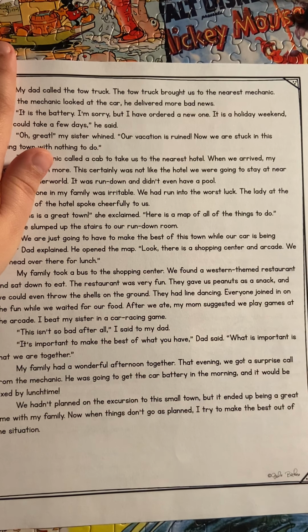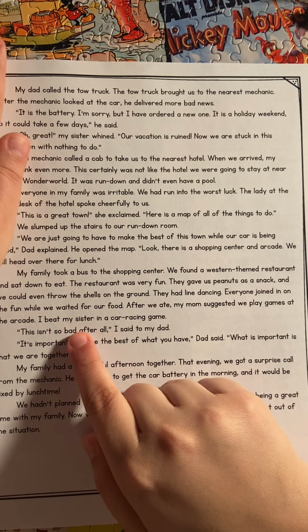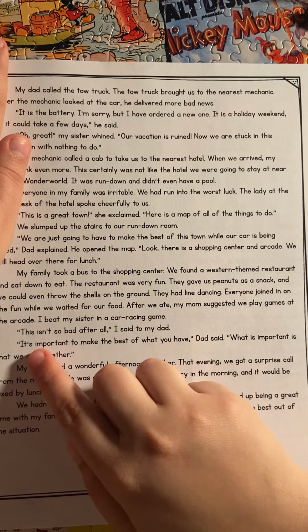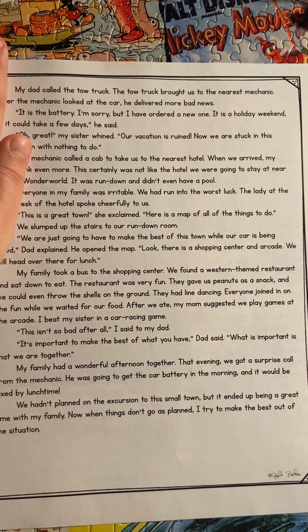After we ate, my mom suggested we play games at the arcade. I beat my sister in a car racing game. "This isn't so bad after all," I said to my dad.